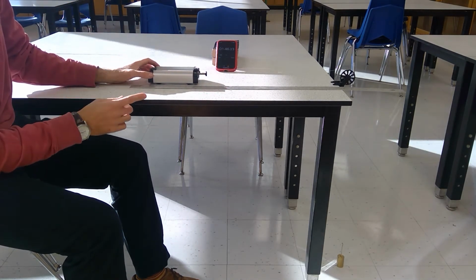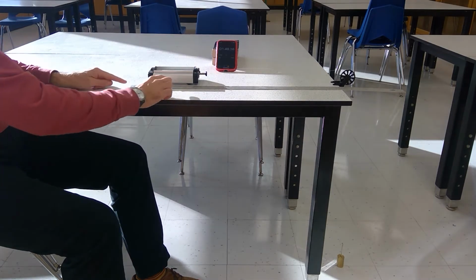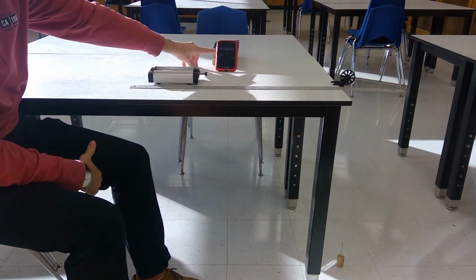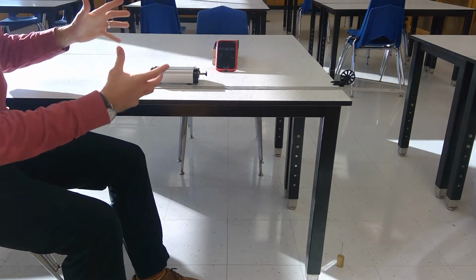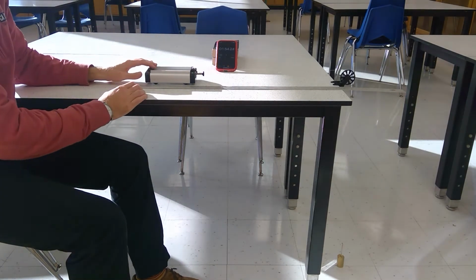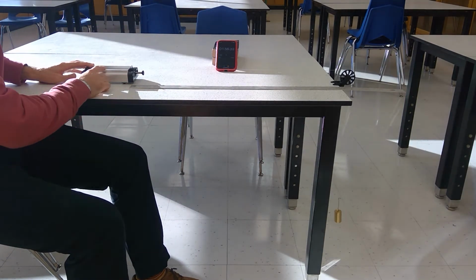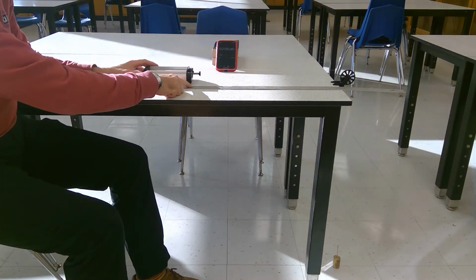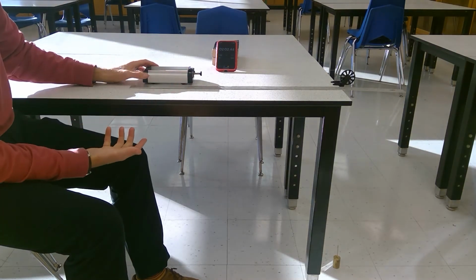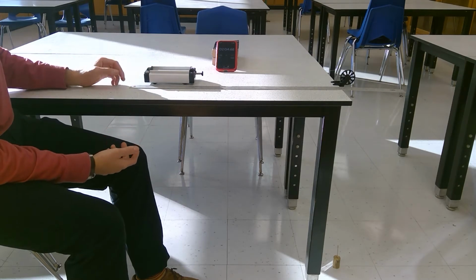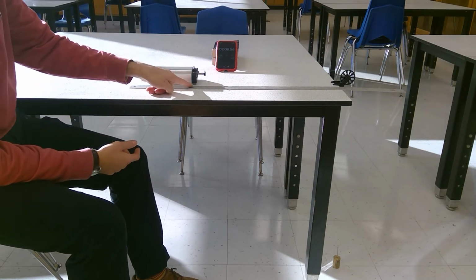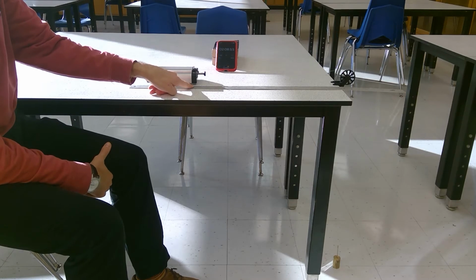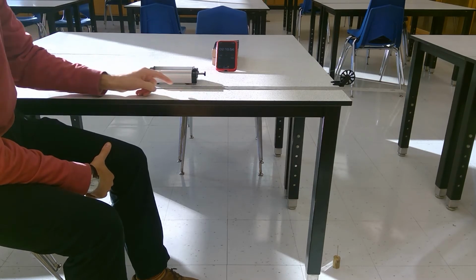I also know how long it took because I had this clock running. If I were to video camera this and look at it, I could look at how long it took from the time that I released it for it to go 20 centimeters. And I could use that to find the speed, for example, of the cart here.